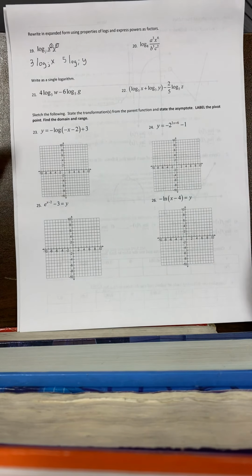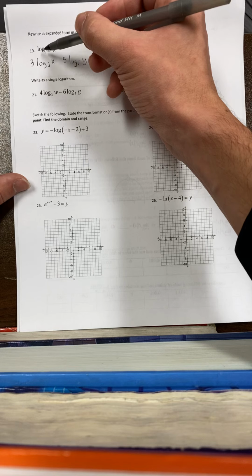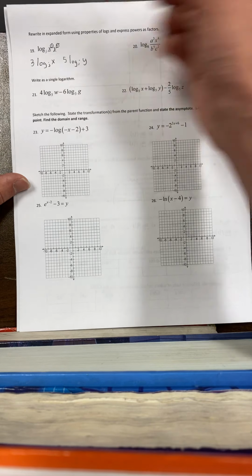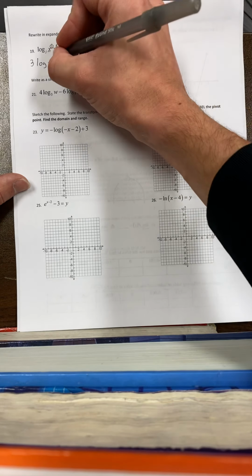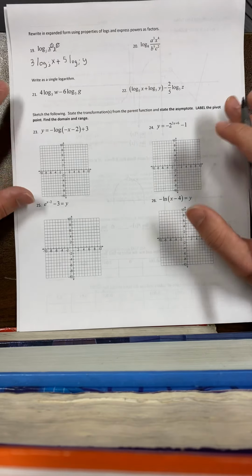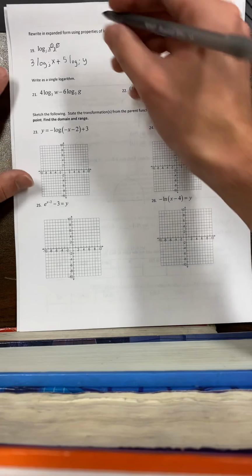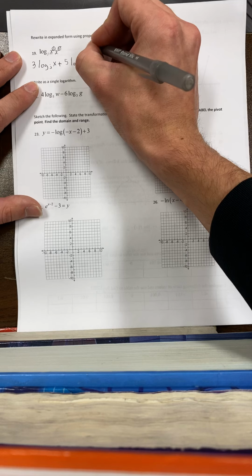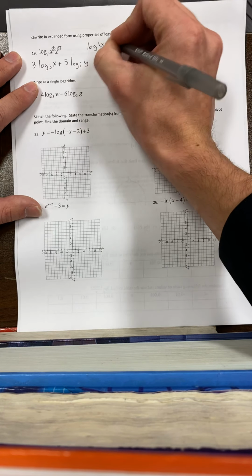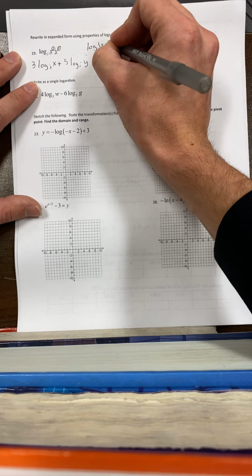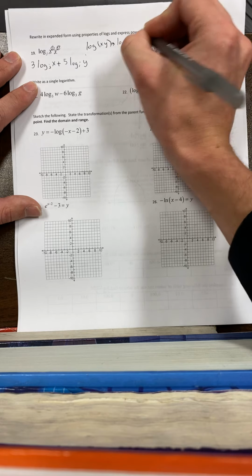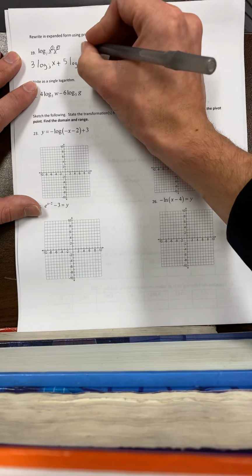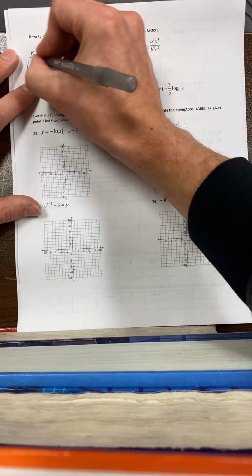And then my last property that I need to know is the product property. If I write log base j of x times y, that's the same thing as writing log base j of x plus log base j of y. I think I said that wrong. You can write it as log of xy is the same thing as writing it log x plus log y. So that's the property that we're using here in order to write it like this.